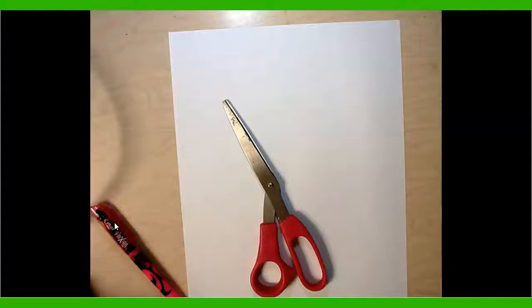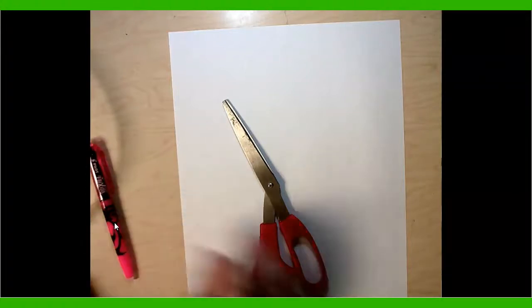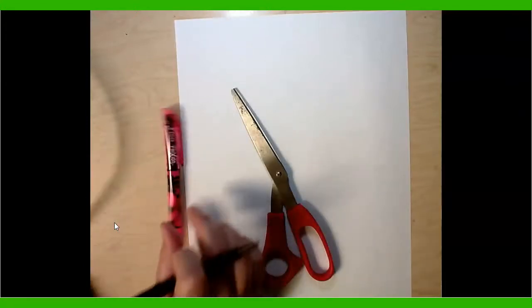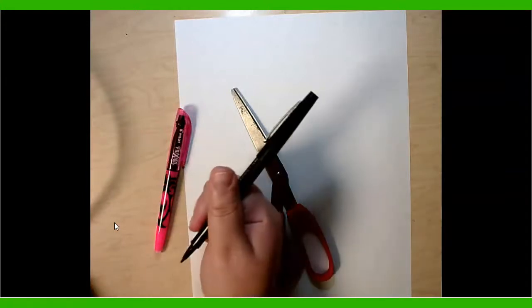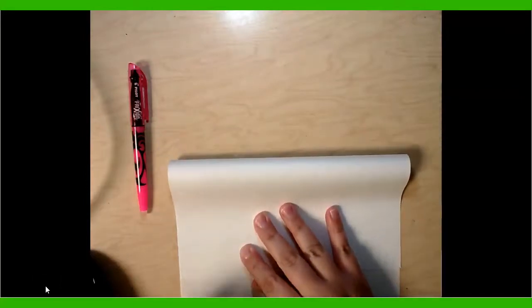So this video is intended to help you if you're having problems with cell theory, especially objective 1 with the cell theory in general. So what we're going to do is make a foldable. You're going to need a piece of paper, scissors, a highlighter to highlight some key terms, and something to write with. So the first thing we're going to do is fold this paper almost halfway down.